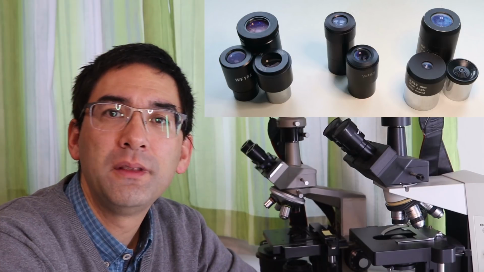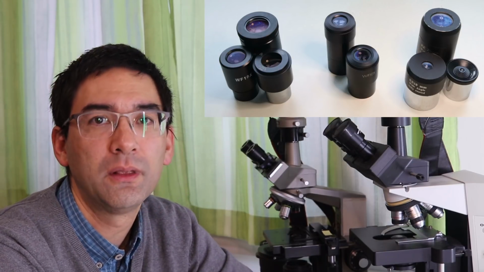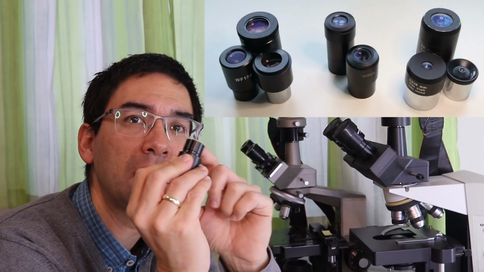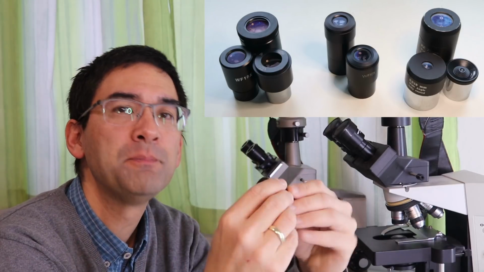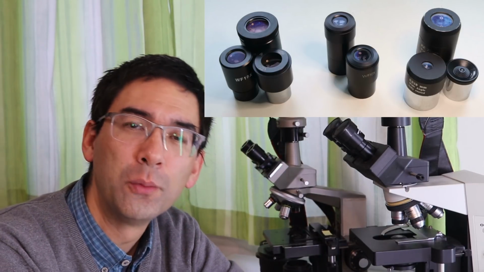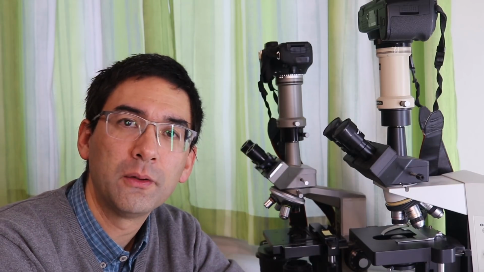In the middle, these are eyepieces for stereo microscopes, and they are not compatible with the eyepieces of the compound microscopes because the diameter is different, so you cannot make them fit. And on the right side, these are eyepieces for telescopes, so I will not be talking about them very much at all because they are again different. They too magnify an image that was created by the objective, but it really doesn't work. You cannot really fit them into a microscope.